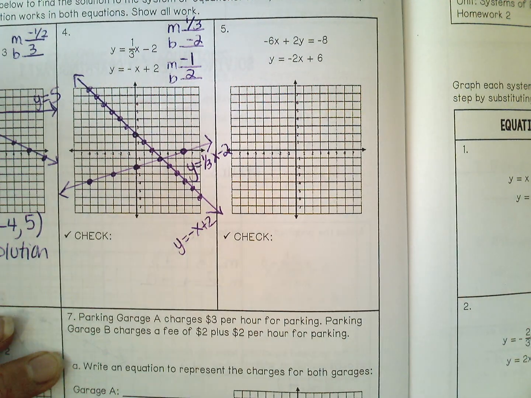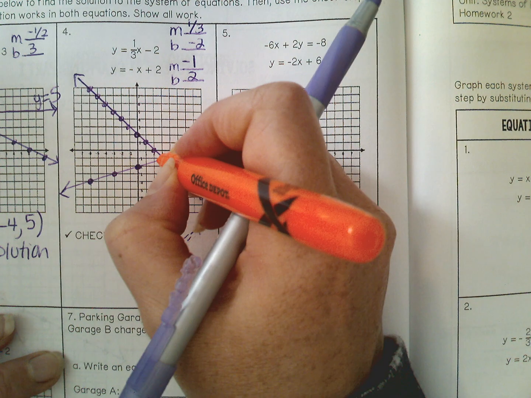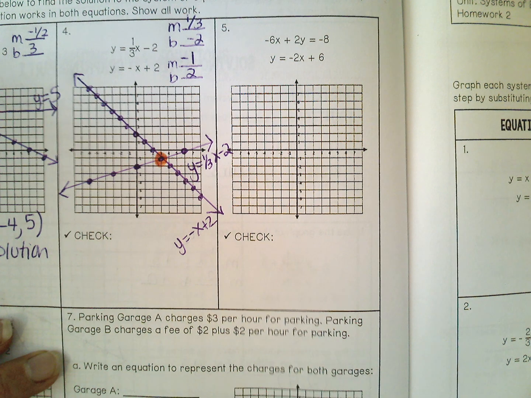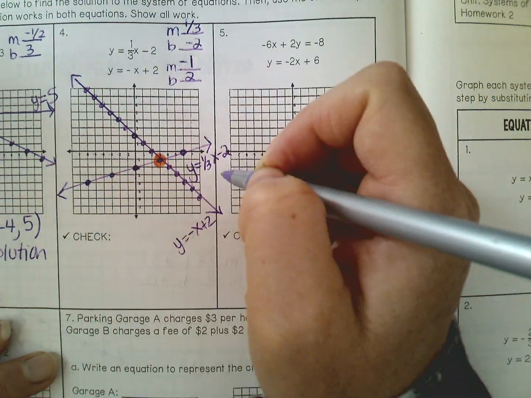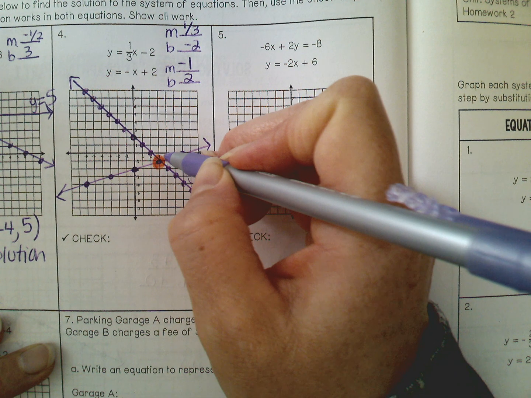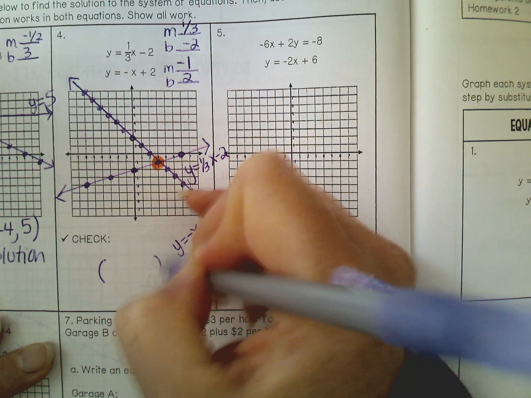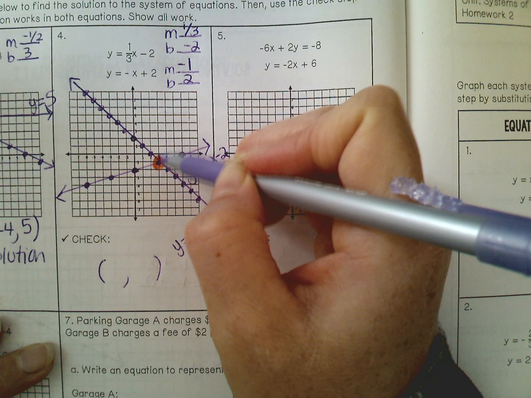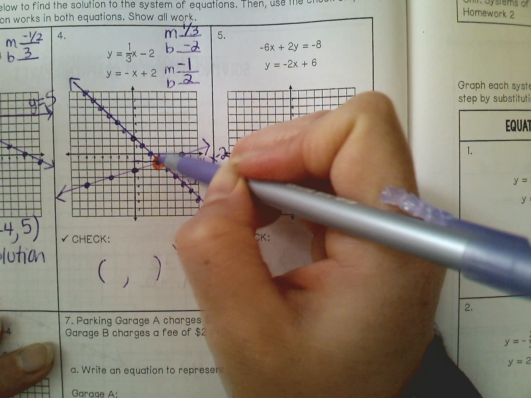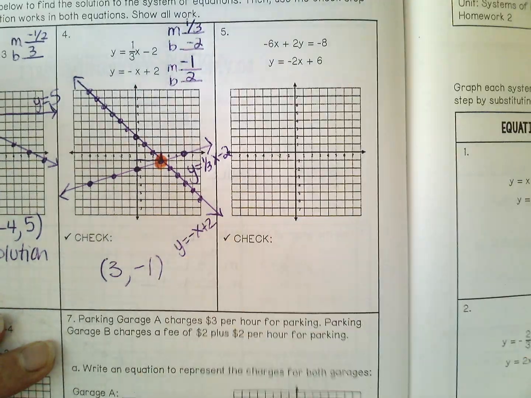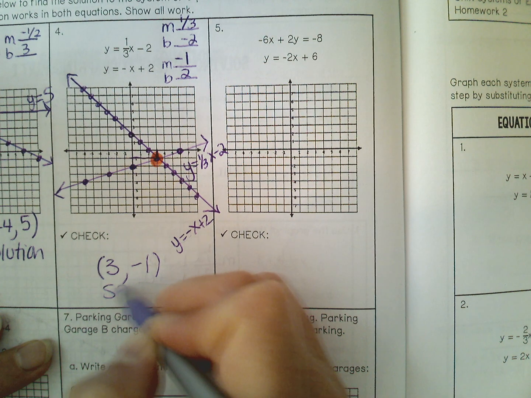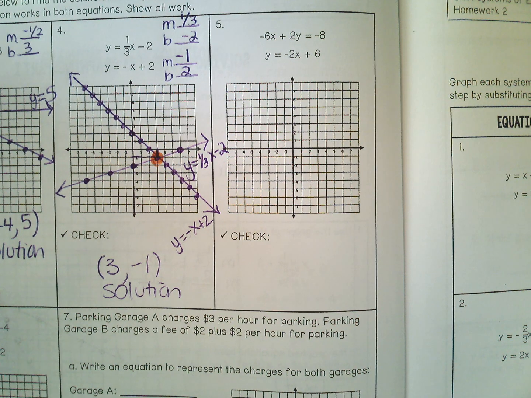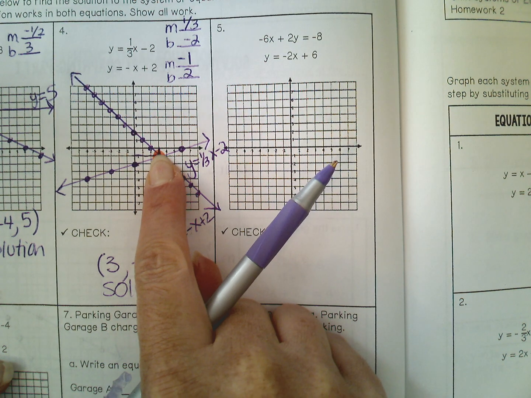Okay, so the solution to this system is where your two linear equations cross. That point is your solution. So if you take a peek, we write our points, x then y. So my x-axis is 3. My y-axis is -1. So at the point (3, -1), that is your solution to this system. There is one solution because they only cross at one point.